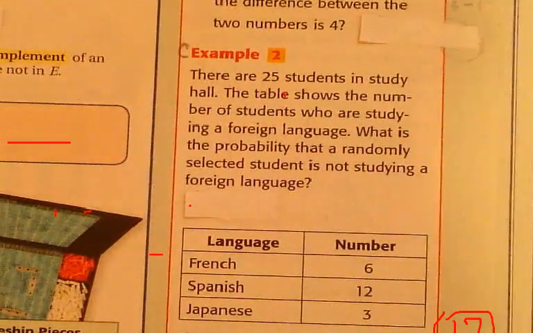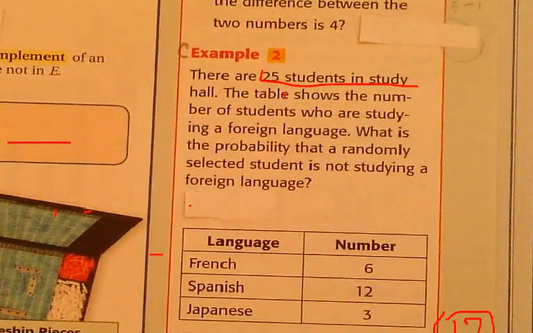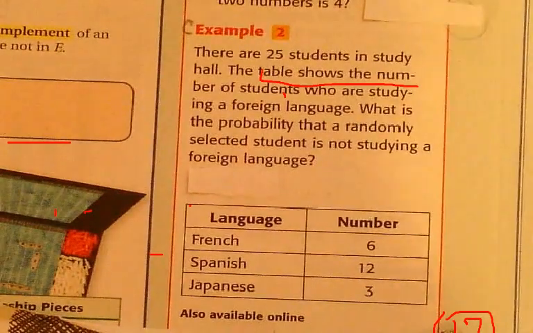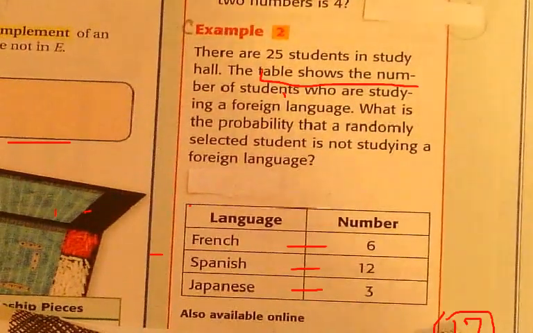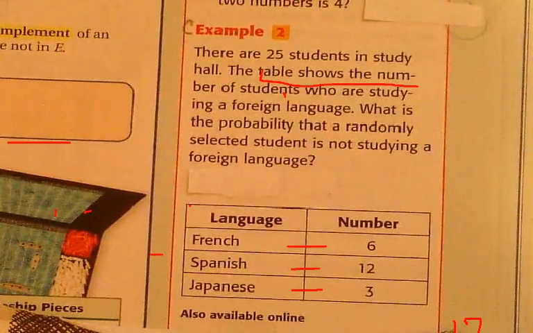Okay, so there's 25 students in study hall. So that's what we're talking about right now. There's 25 students in study hall, and they tell me right here that 6 of them are learning French, 12 of them are learning Spanish, and 3 of them are learning Japanese. Now we need to add all those up so that we can find how many total are there, right?